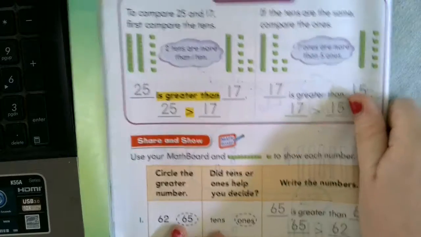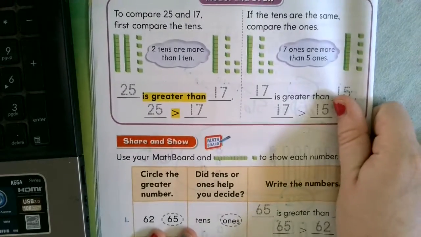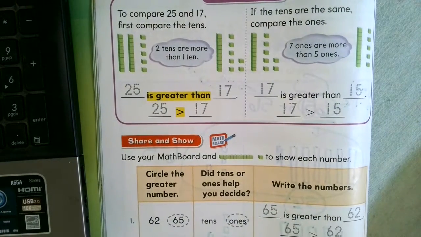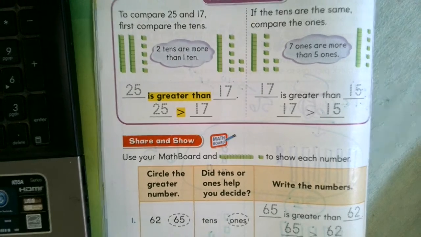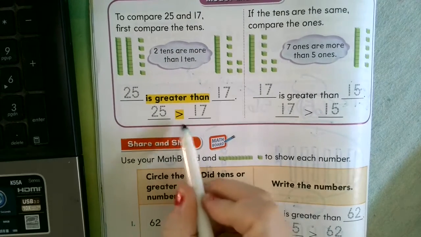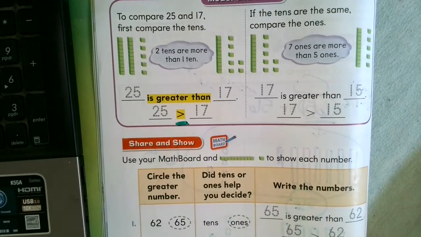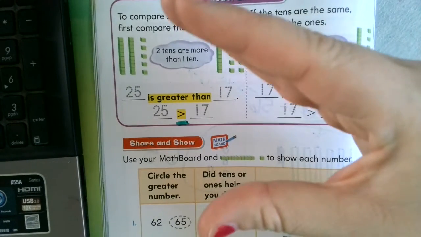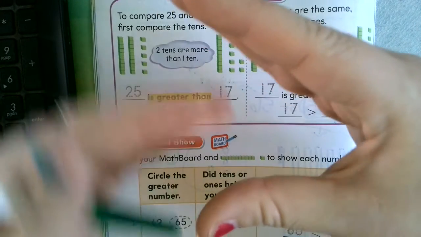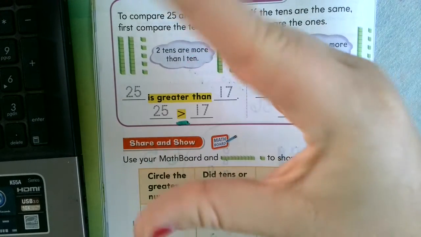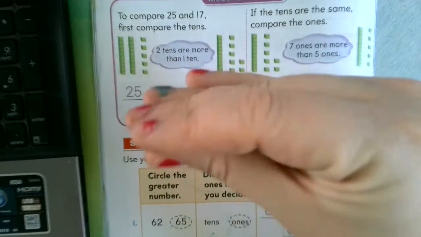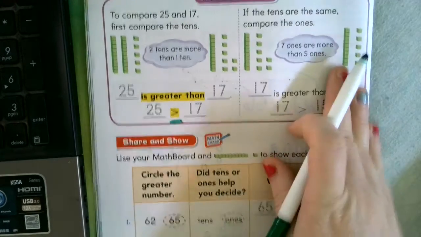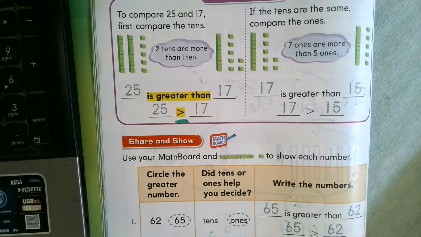So when we are comparing and talking about greater than, that also means we're talking about the greater than symbol, which is this right here. It's a little alligator symbol, right? So you want your open mouth to be facing the bigger number so you can eat the bigger number. Okay? So here's some examples up top.